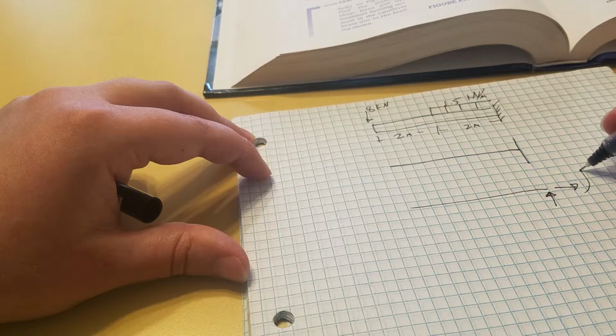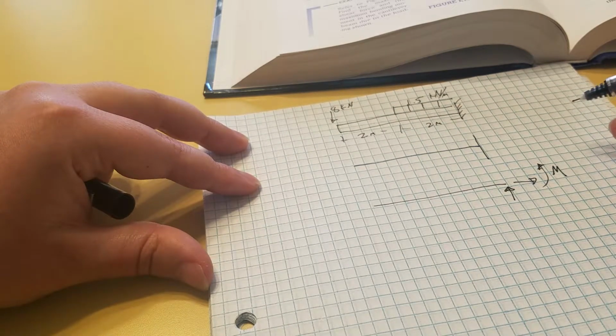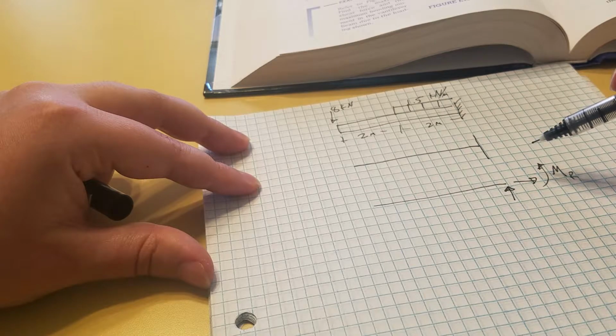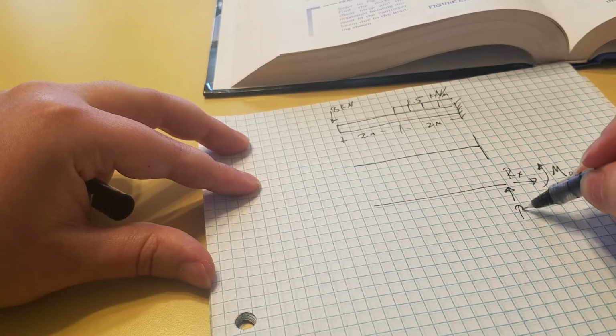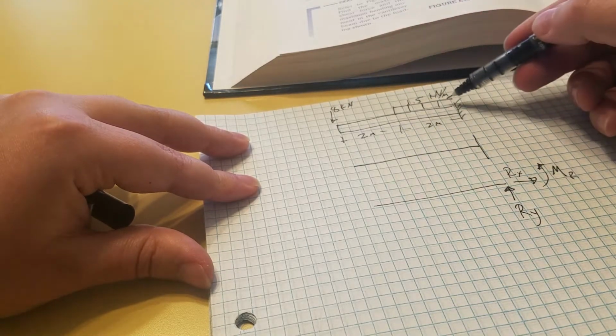We're going to have a negative moment reaction. So I'm just going to call it moment reaction. Did they call these points anything? Nope. Let's just call this reaction x, reaction y. Reaction x is going to be 0 because there's no horizontal loads.